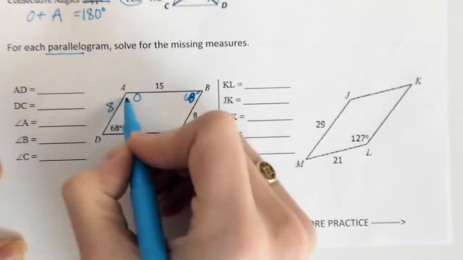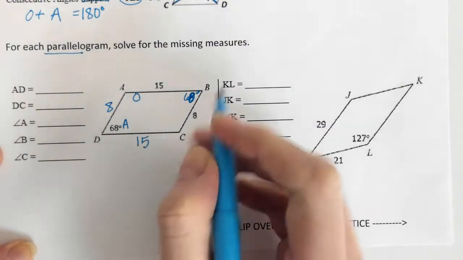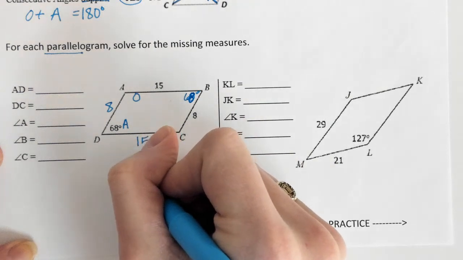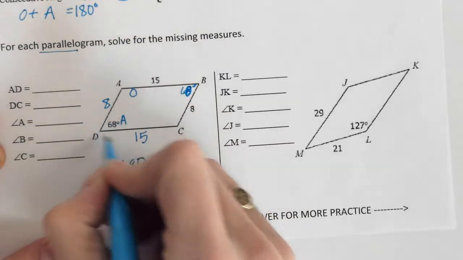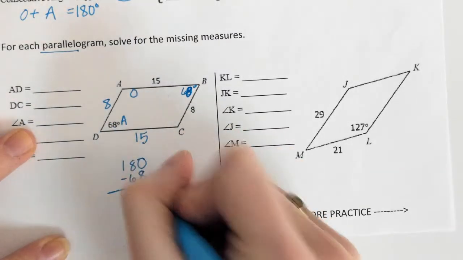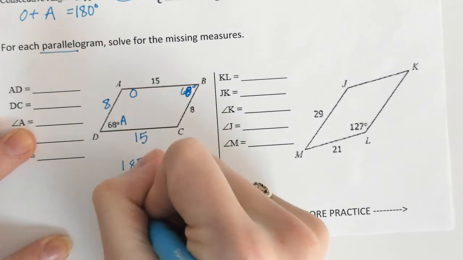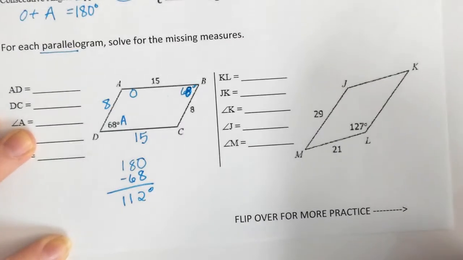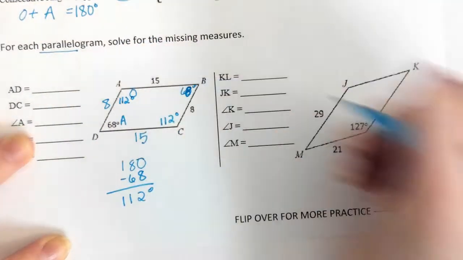Alright, now we need to find these obtuse angles. But I know that these two have to equal how much, guys? 180. They make 180. So 180 minus 68 here. 180 minus 68 gives us 112. So these angles are 112.